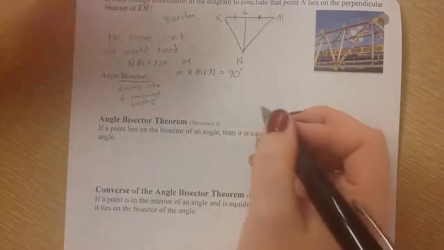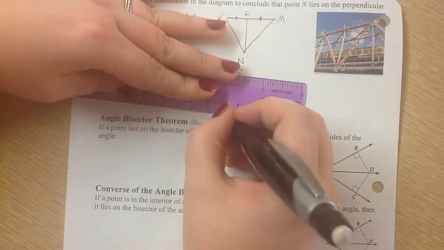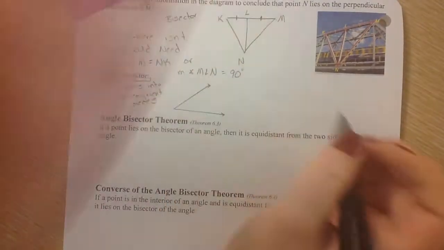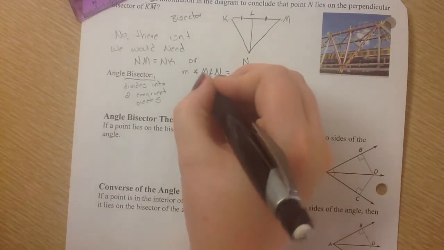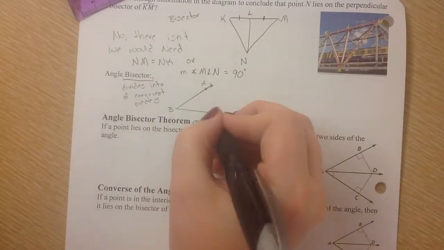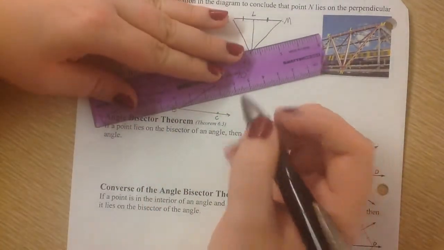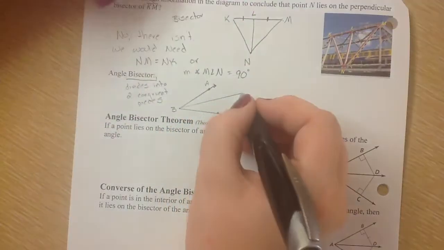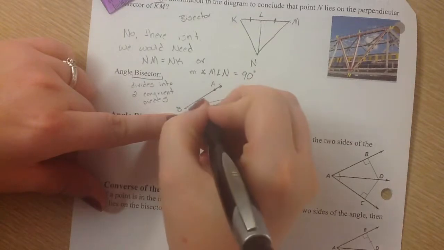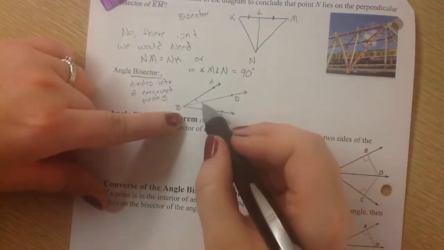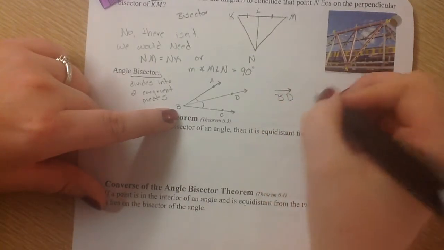Okay. So an angle bisector, what an angle bisector does is, if we have an angle here, so there's my angle. Let's call this angle ABC. What an angle bisector would do is, an angle bisector would be a ray or a line that comes through here, let's say goes to D, and divides this into two congruent angles. So ray BD would be the angle bisector.